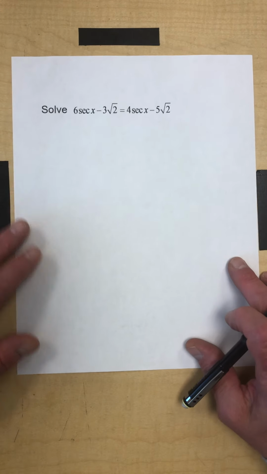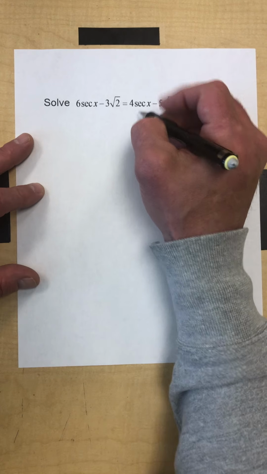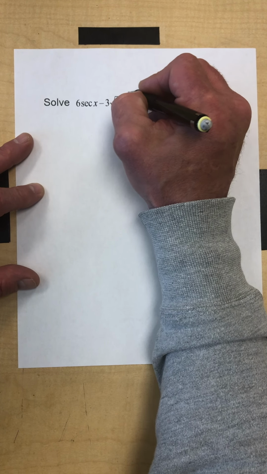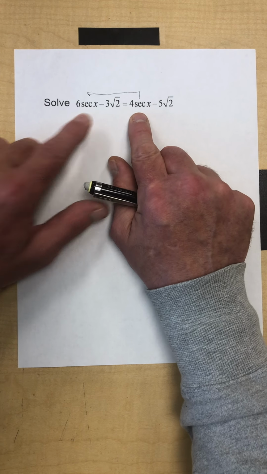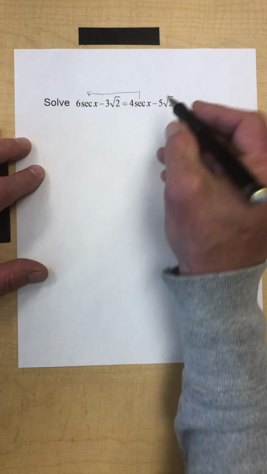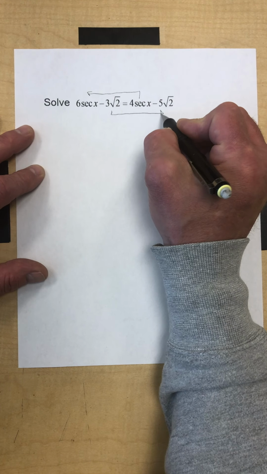Okay, let's try secant. Okay, so let's see, we're going to bring this guy over to the left and collect the 6 secant with the 4 secant. So if I'm collecting secants on the left, let's get the constants on the right. So let me bring this guy over right here.